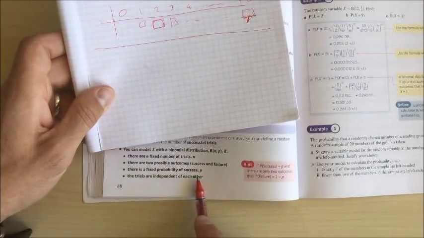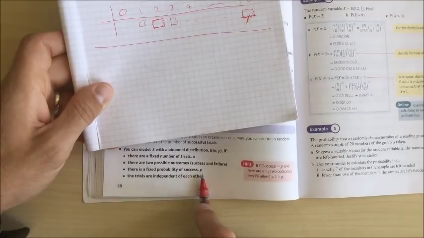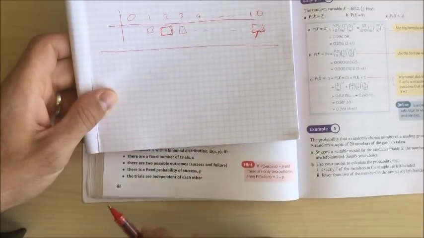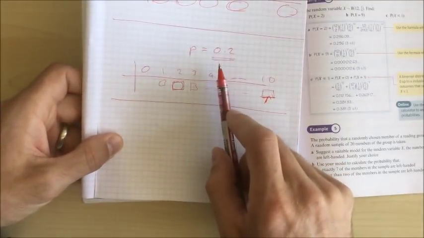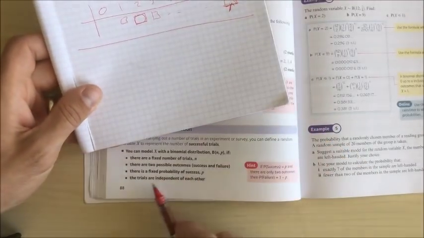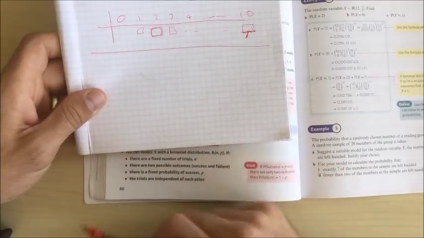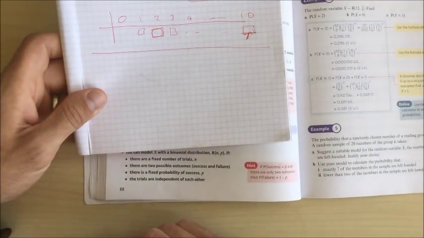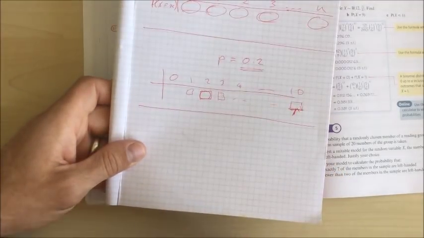The probability of success is p, and that has to be the same at every trial. So when I flip this biased coin, I can't use it once, and then change to a different coin. The probability of success has to be the same for every single trial. And then the trials have to be independent. So getting a head or a tail on the first toss doesn't change the probability of getting a head or a tail on the second toss, okay?